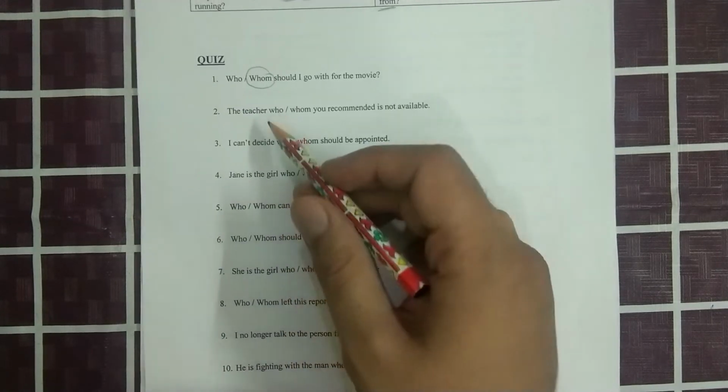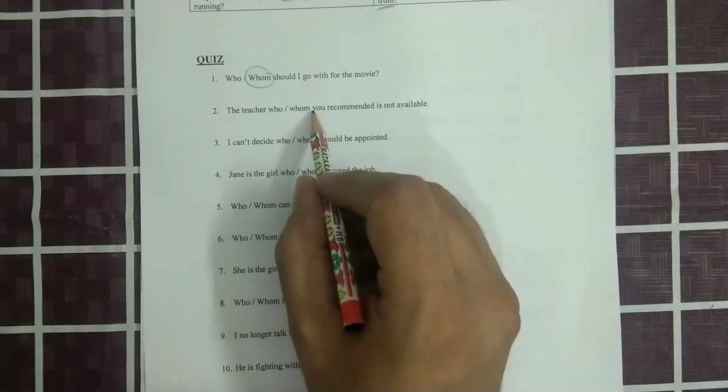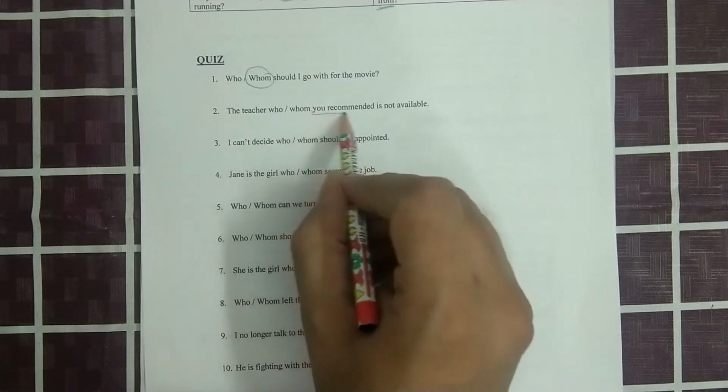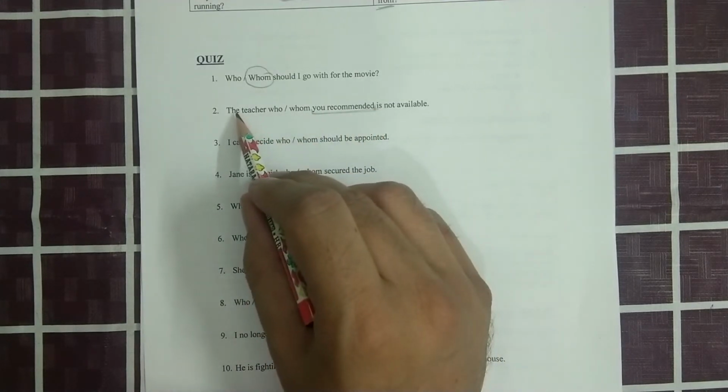So let's read it again. The teacher who or whom you recommended is not available. So it's a little different. Now what you have to do, you see here, you recommended. So you have to get rid of "you recommended". Just think that "you recommended" does not exist. So now read it again. The teacher who or whom is not available.